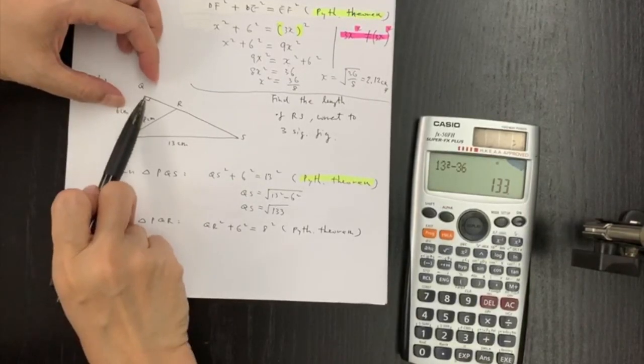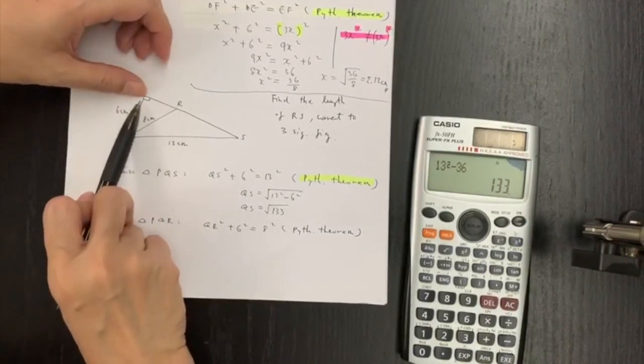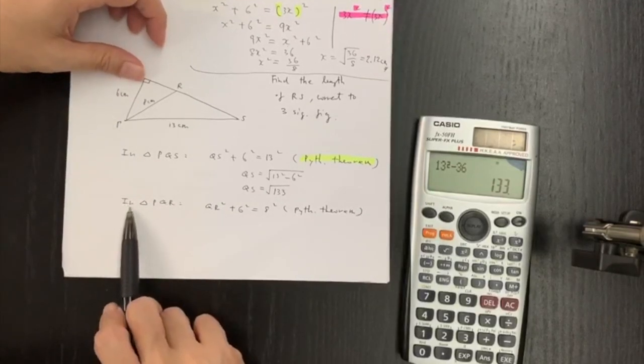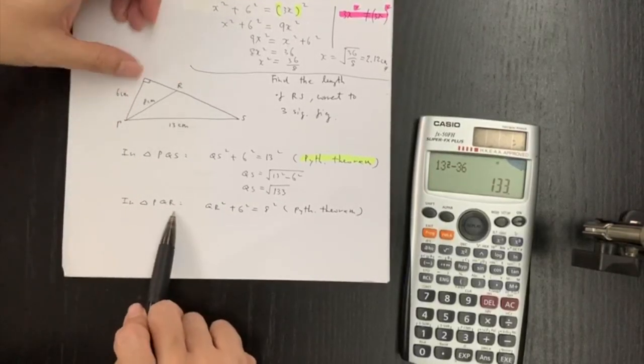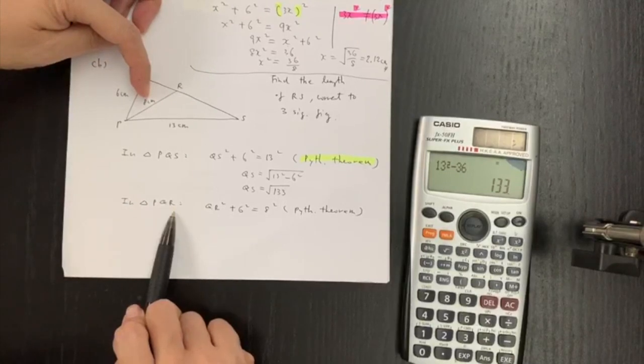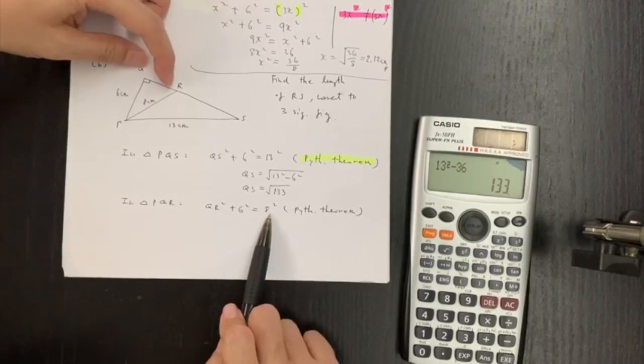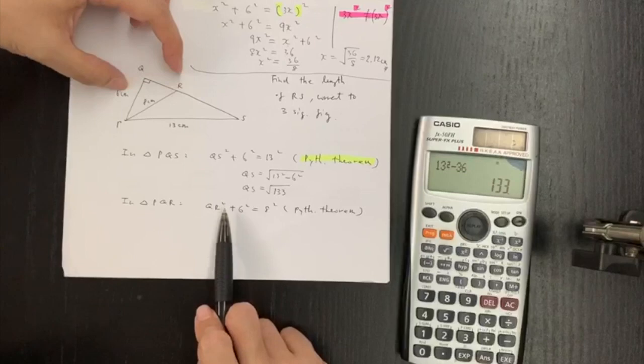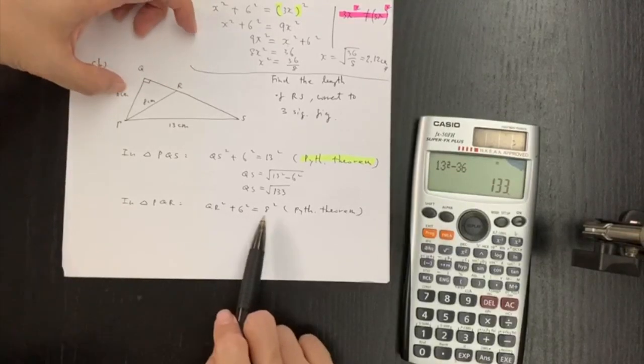Okay, so next we look at the smaller right angle triangle, so here in triangle PQR, and 8 is the hypotenuse, so I have my hypotenuse here, and then QR is here, so QR squared plus x squared is equal to 8 squared.